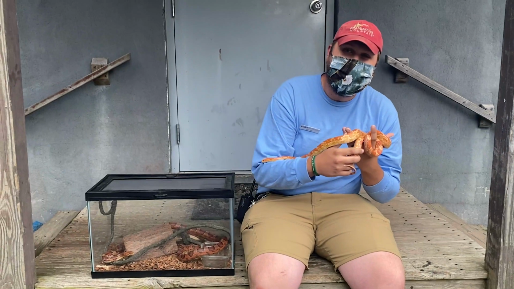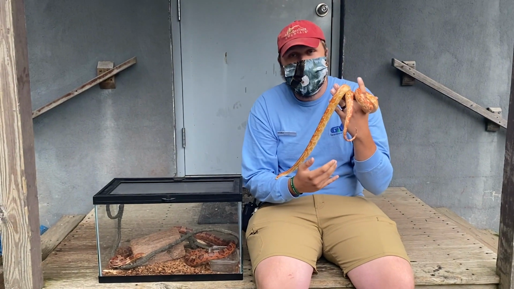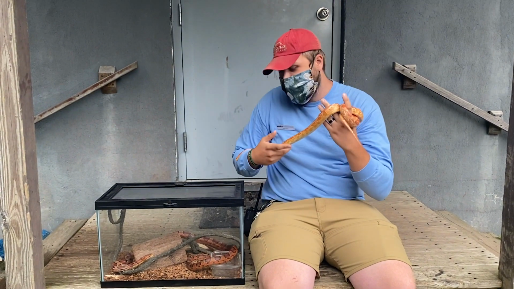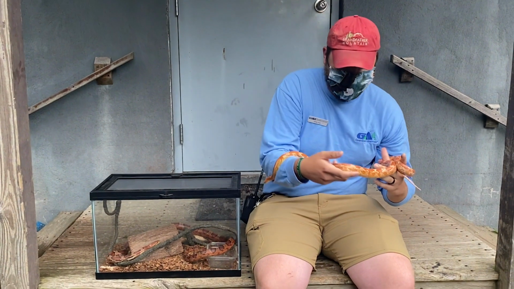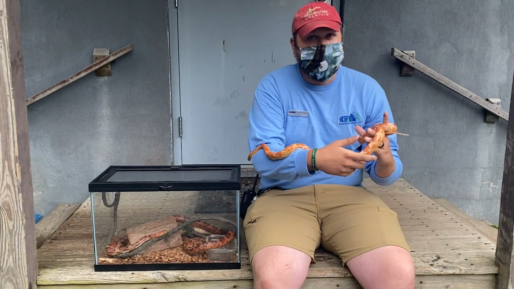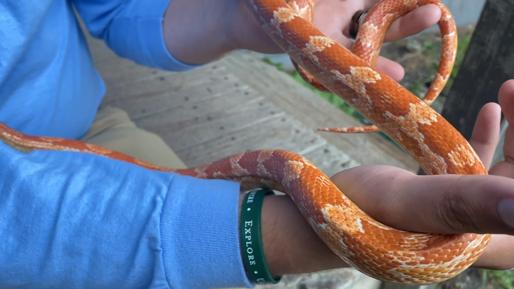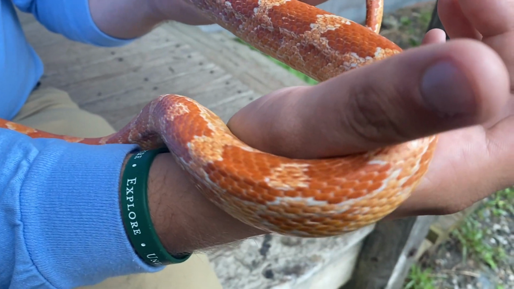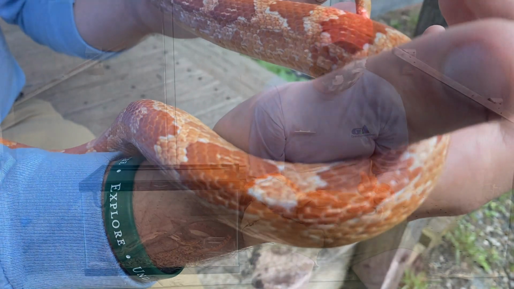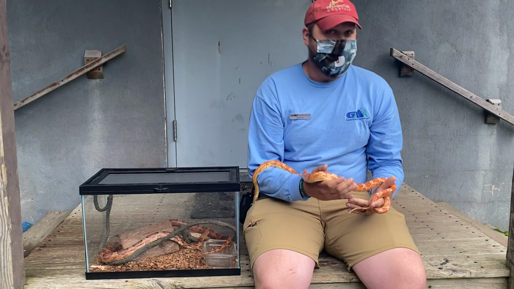My name is Dylan. I'm with the naturalist department, and today we have with us Peaches and Sally. So the cool thing about these guys is that they're actually both corn snakes, so they're the same animal. Now if you look at Peaches here and Sally over here, obviously they look a little bit different. And the reason behind that is genetics.